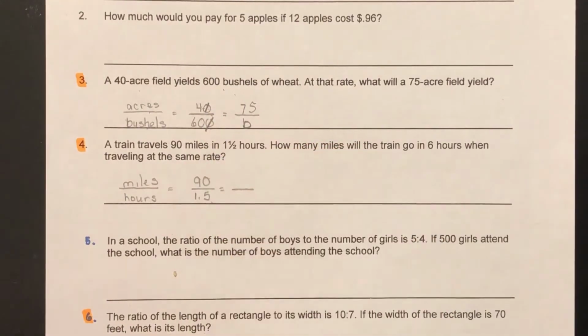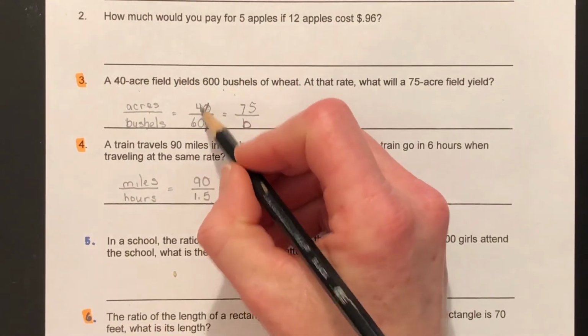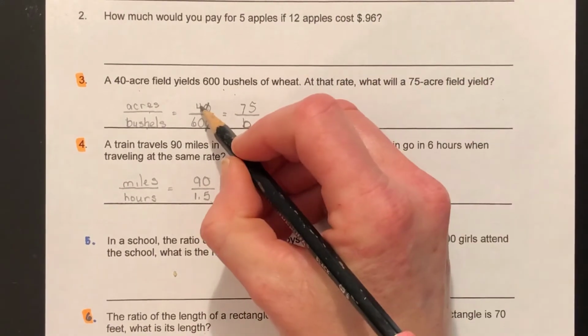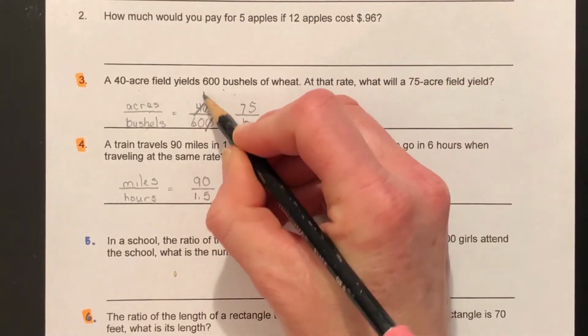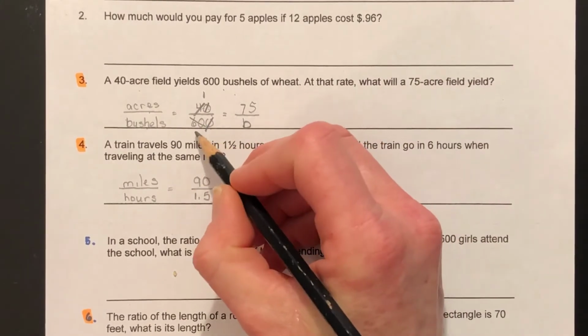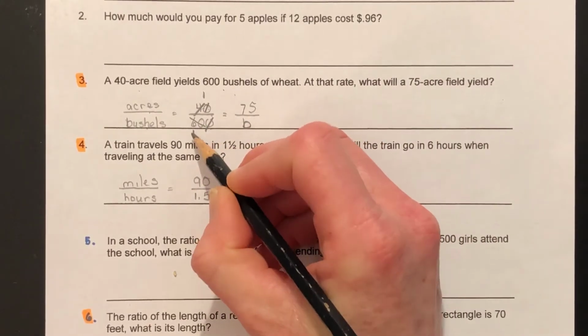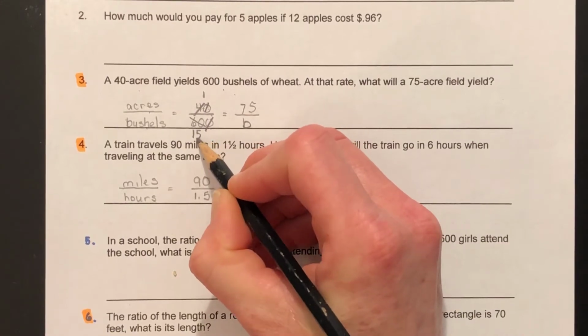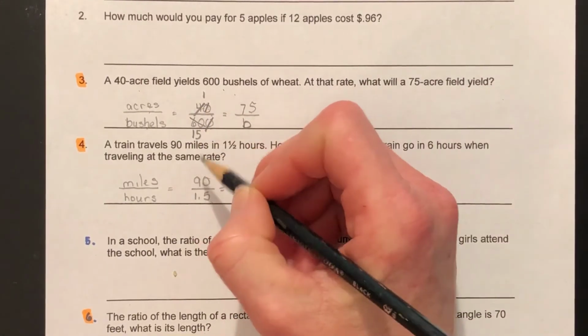Well, 4 goes into 60, so I can reduce these by 4. 4 goes into 4 one time. 4 goes into 60 15 times. Oh, I just reduced that to easy numbers.